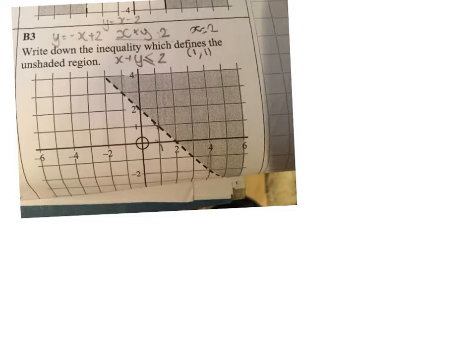I can talk about this exact question. So you've got that x plus y equals 2. That's the dotted line here. So that's that line there. That's the x plus y equals 2. Now how do I know it's x plus y equals 2?